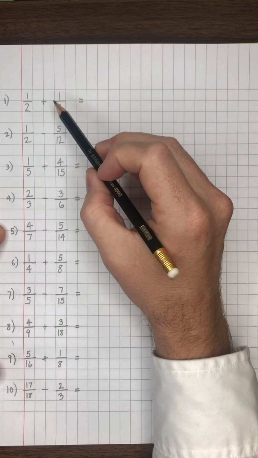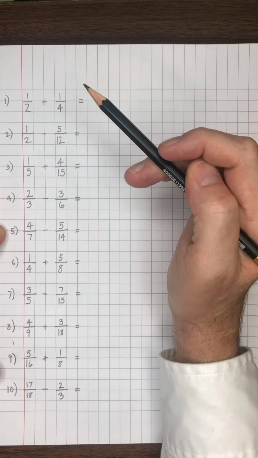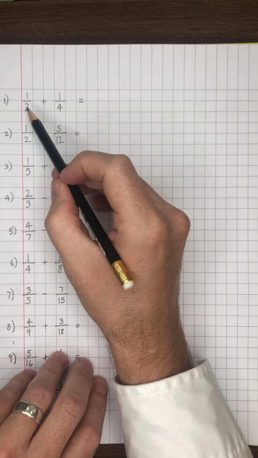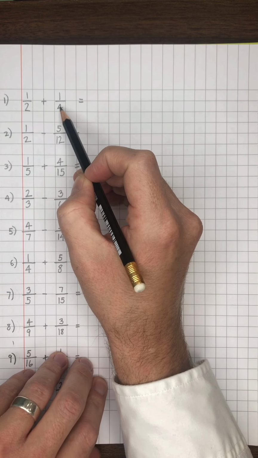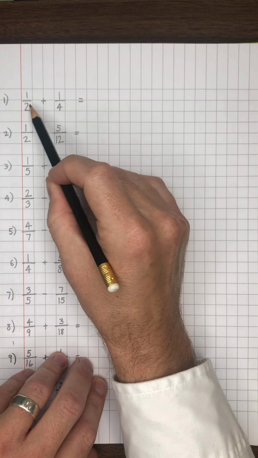Here's what we need to do. We cannot add unlike fractions. The denominator has to be the same. So we have 1/2 plus 1/4. We need to find a denominator to keep it the same.